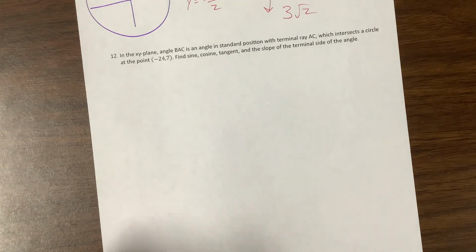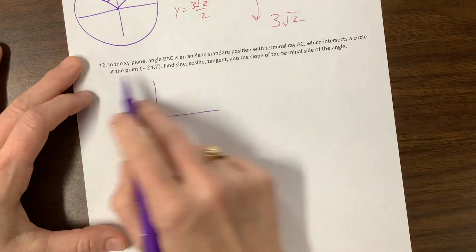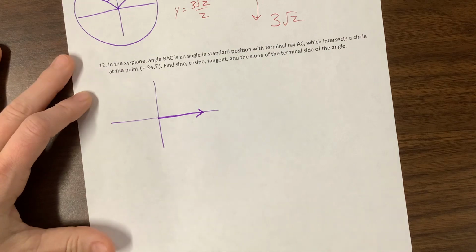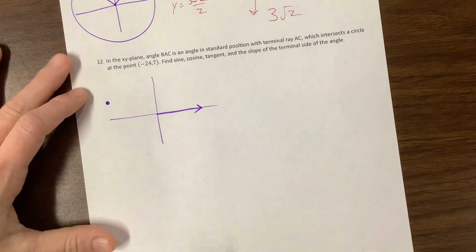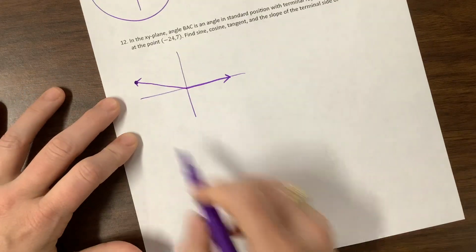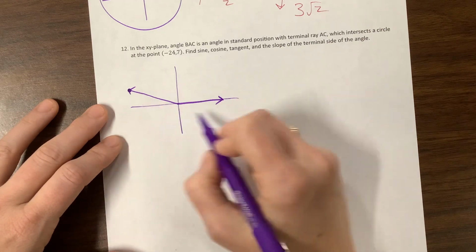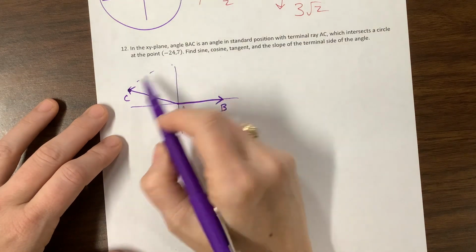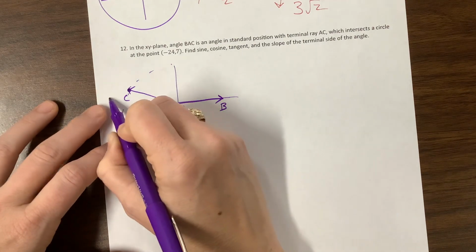In the xy plane, angle BAC is an angle in standard position with a terminal ray AC, which intersects the circle at whatever. So here's the initial side. And it intersects at a point negative 24, positive 7. I picked those numbers on purpose. And so here's the terminal side, the side of the ray where it ends. It's angle BAC, and then here's the point C. It intersects the circle at this point, negative 24, positive 7.